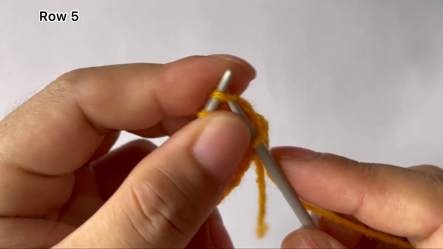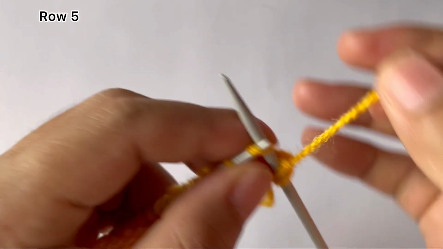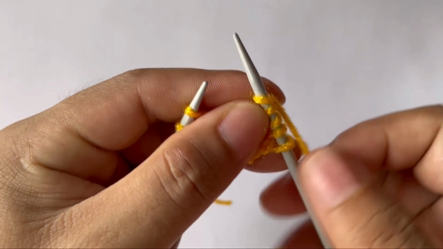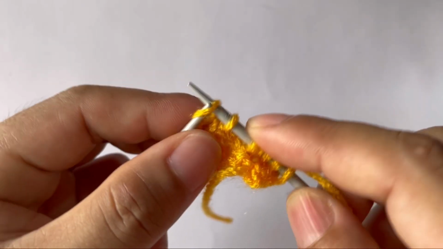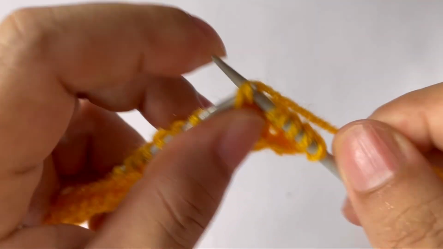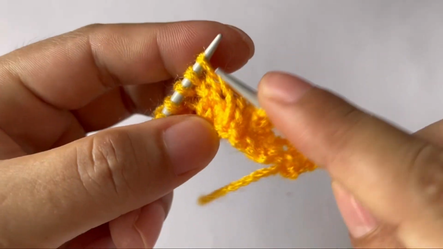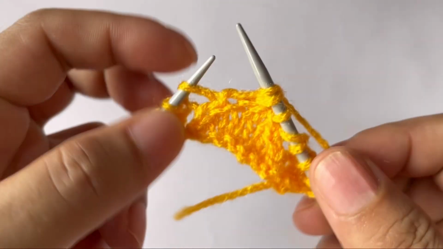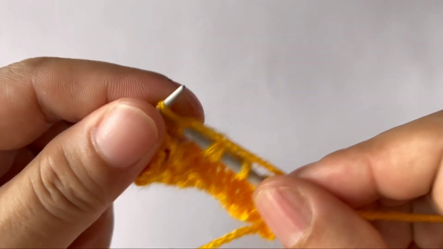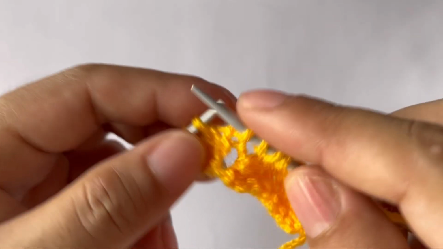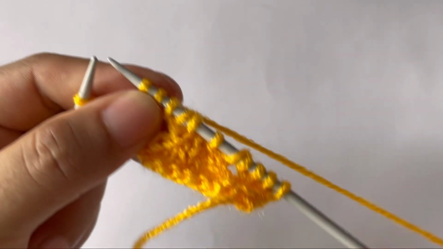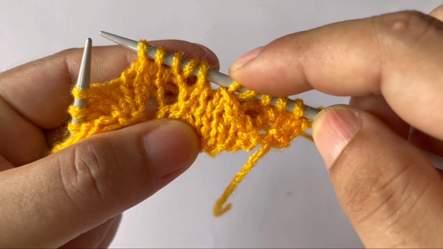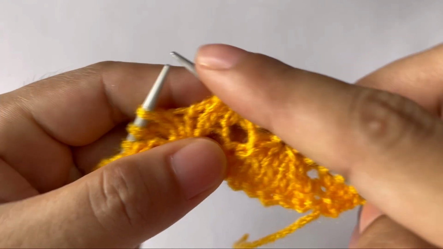Knit 3, yarn over, SSK, slip 1, knit twice, slip 2, knit twice, knit these two together through the back loop, SSK, knit 2 together, yarn over, knit 3. That's the repeat from here to here. Knit 3, yarn over, SSK, knit 2 together, yarn over, knit 3.